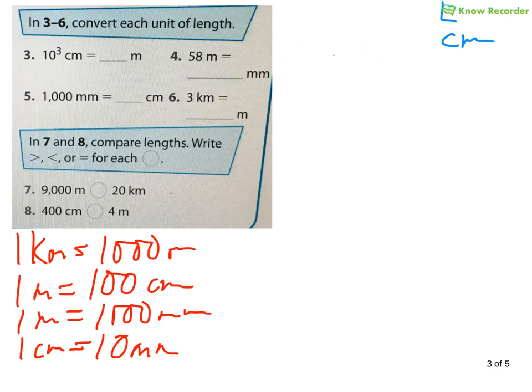Do I want to do that one? Nah. All right. I want to talk to you about comparing. So let's take a look here at number 7. Number 7 says 9,000 meters is either greater than, less than, or equal to 20 kilometers. I can't compare them because I have two different measures. So I need to make one the other.